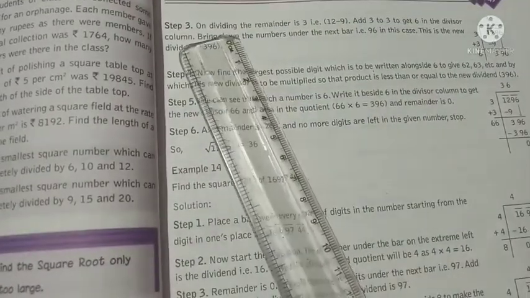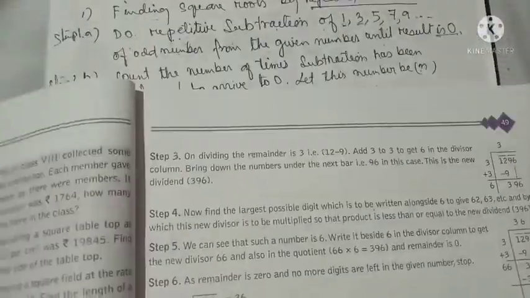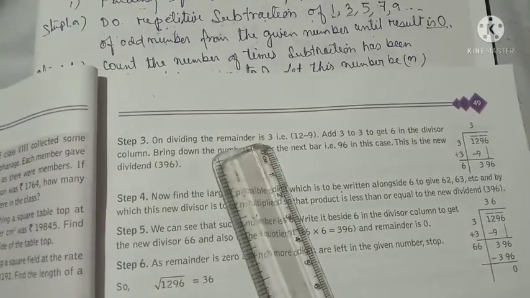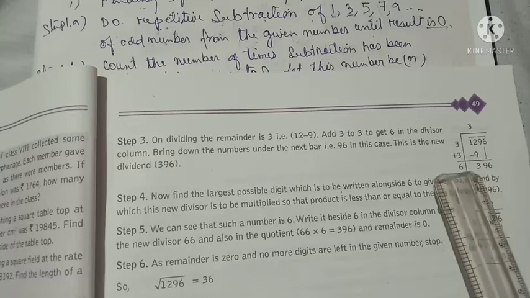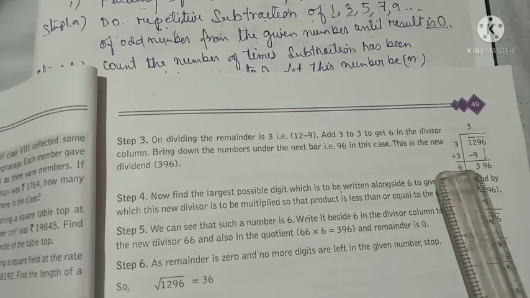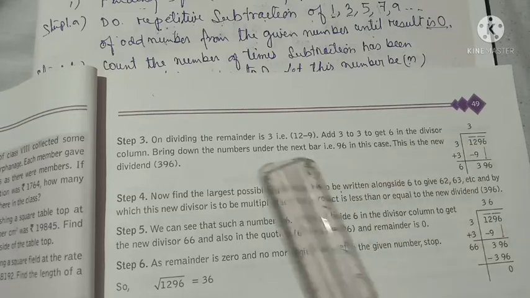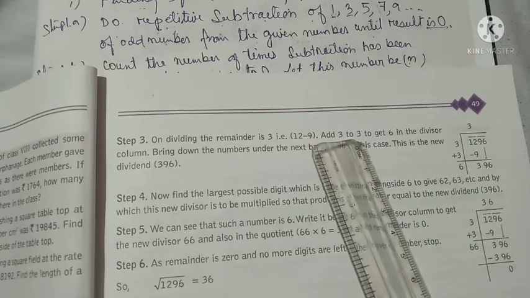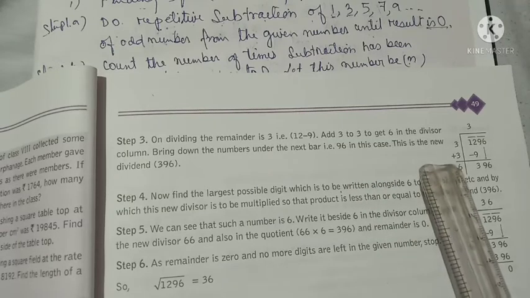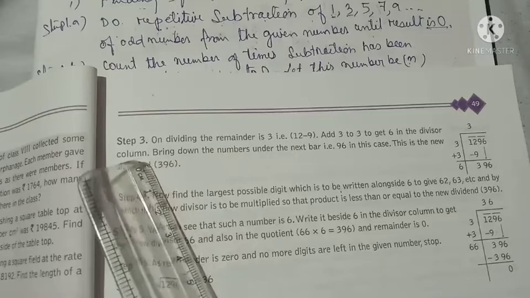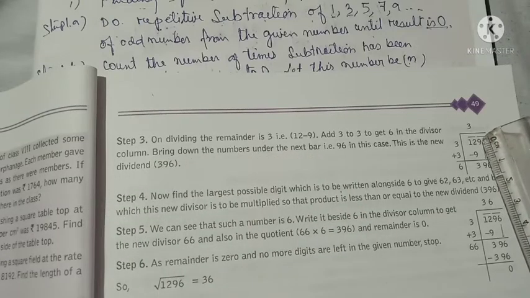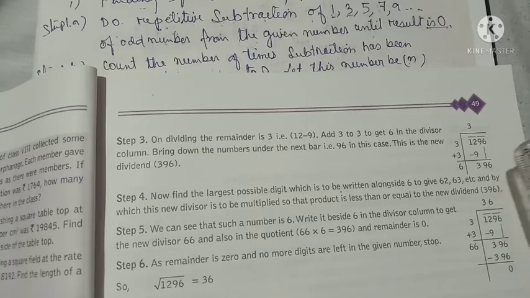Now in the next step, on dividing, the remainder is 3, since 12 minus 9 is 3. Now add 3 to 3 to get 6, so in the divisor column we get 6. Then bring down the number under the next bar, that is 96. Now the number becomes 396.